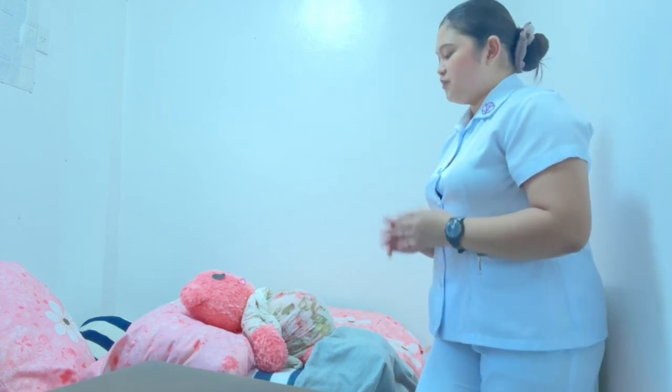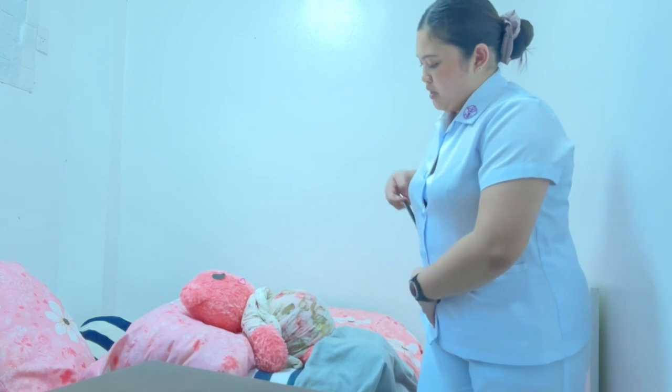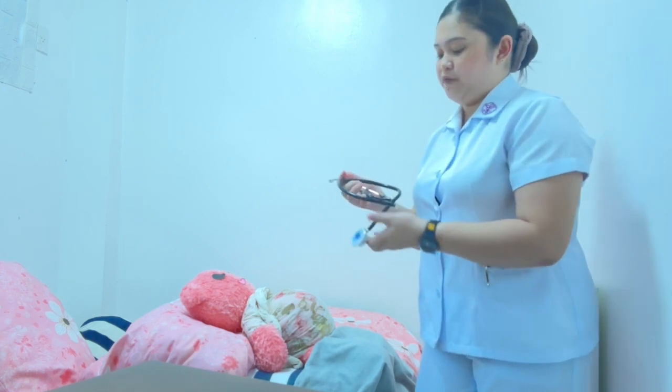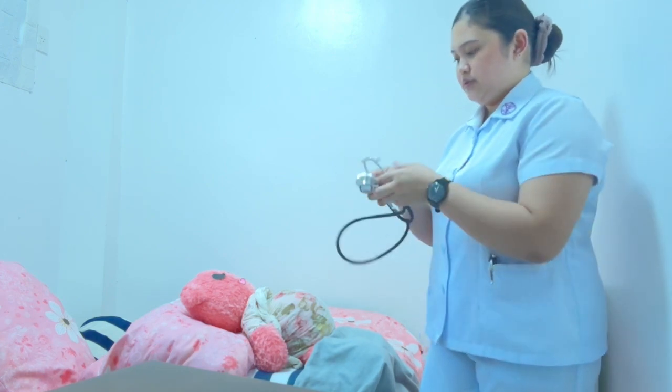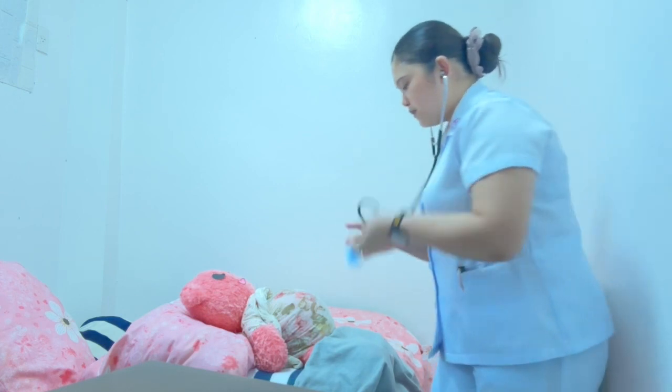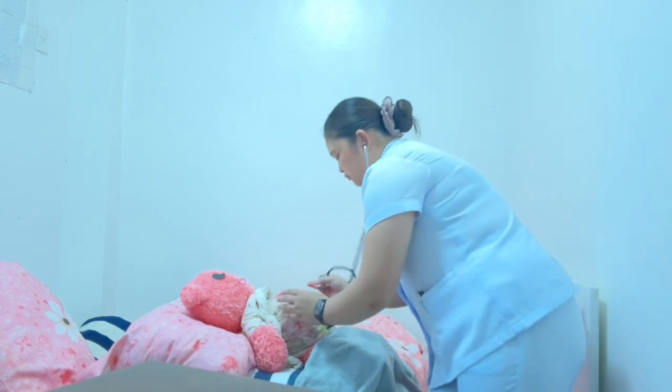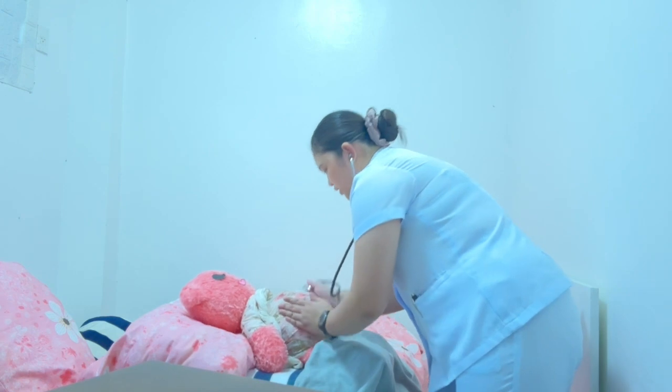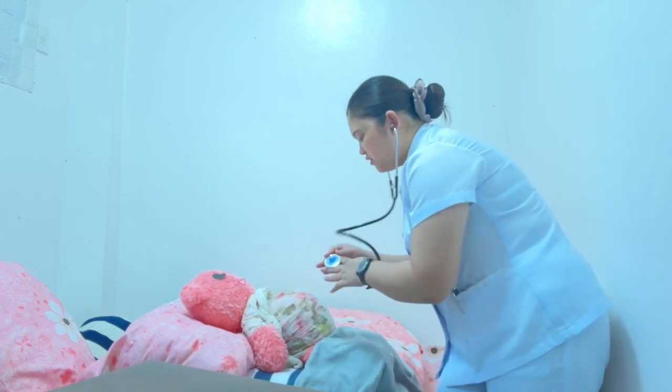So now, we're going to locate again the fetal back and listen for the fetal heart tone for one full minute. So it's here, by using the bell side of the stethoscope.